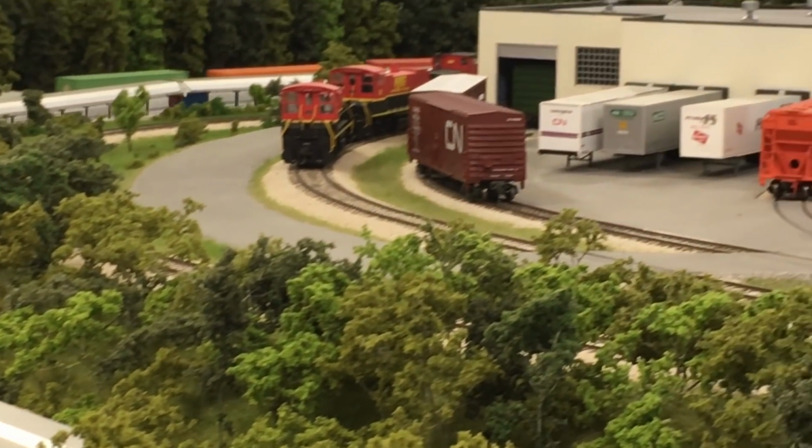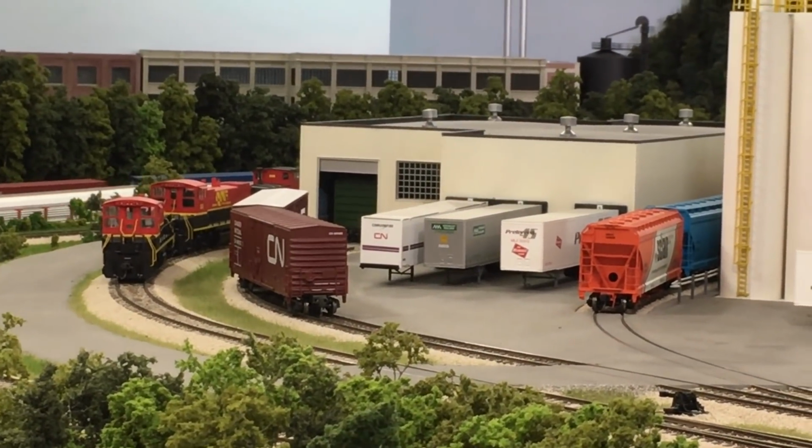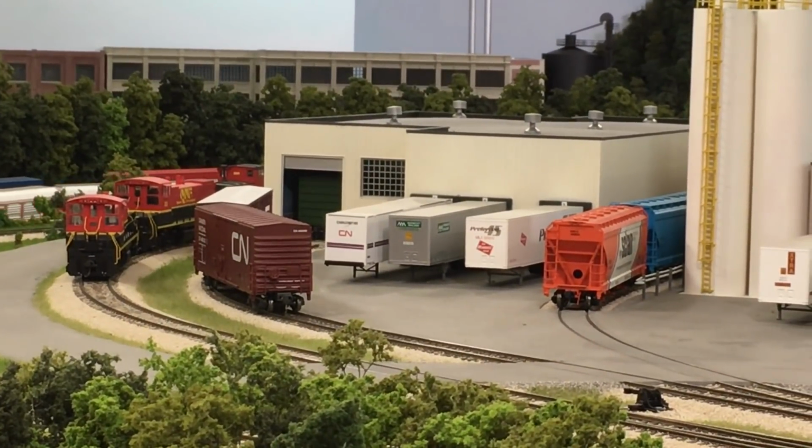From this angle we can get a better view of the furniture factory and the upper industrial zone, and the track to the side where the assigned locomotives will stay when they haven't got any work to do.